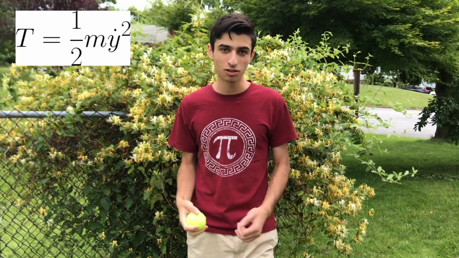We'll call the ball's vertical position coordinate y. As it falls, it has kinetic energy T equal to 1/2 m y dot squared. y dot is simply the first time derivative of position, or velocity. It also has potential energy V equal to mgy, giving us our Lagrangian.